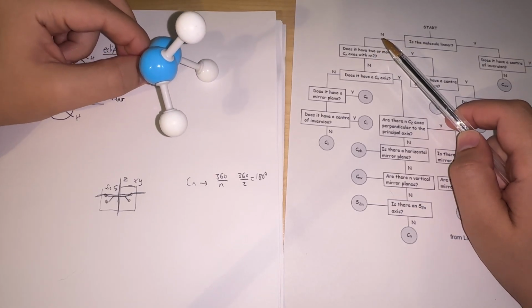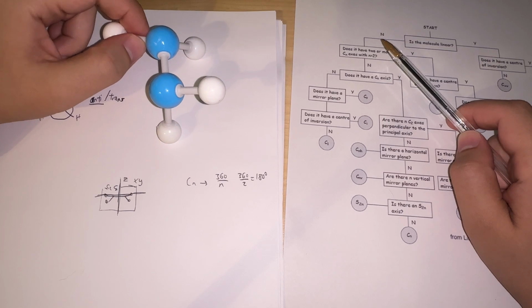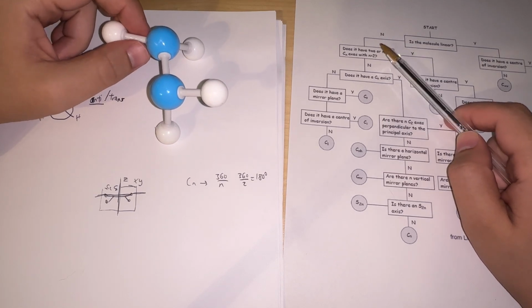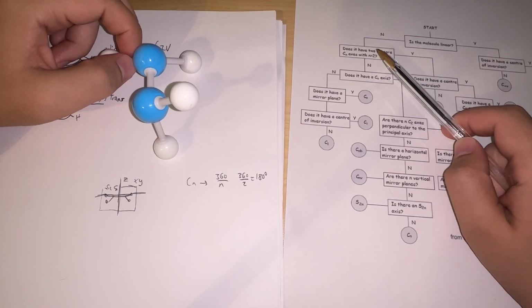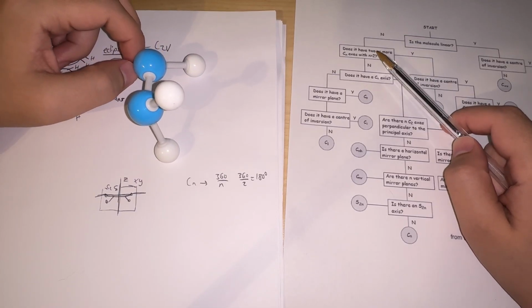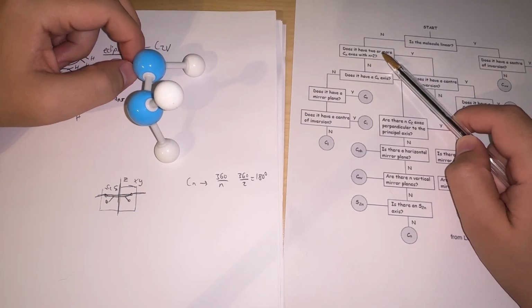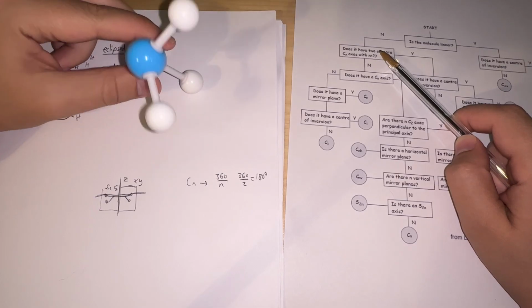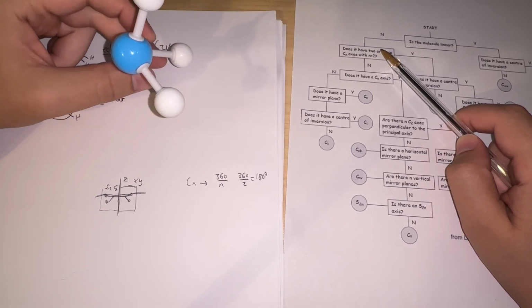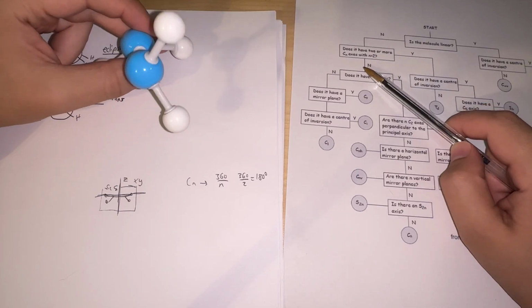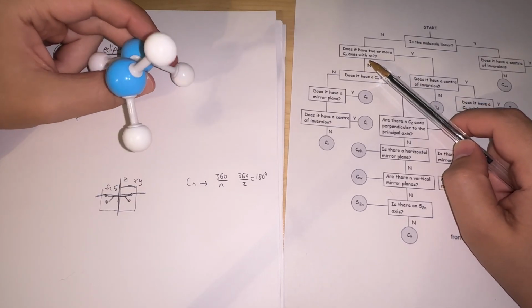So on this molecule, there's only one Cn axis, if you're not considering C1, which is doing nothing. So n is not greater than 2 for that axis, and you can look for a while, and it's hard to find even the individual C2 axis, but it's there.